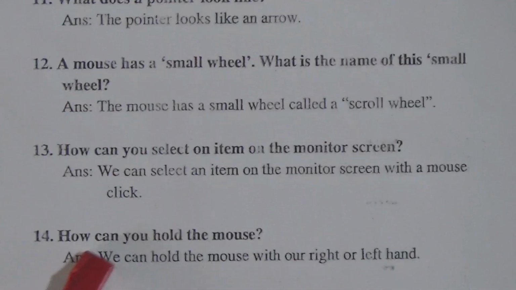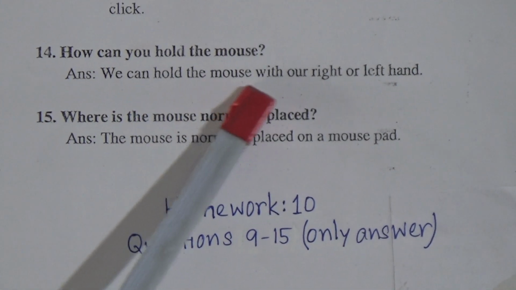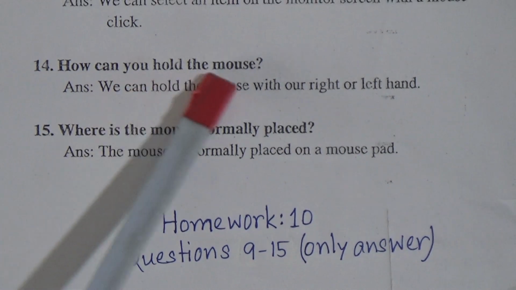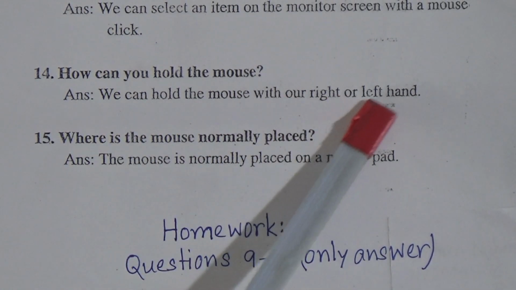Number 14. How can you hold the mouse? And the answer is, we can hold the mouse with our right or left hand. Number 14. How can you hold the mouse? And the answer is, we can hold the mouse with our right or left hand.